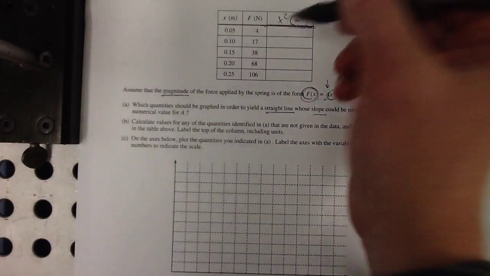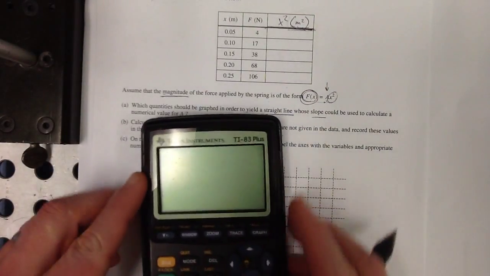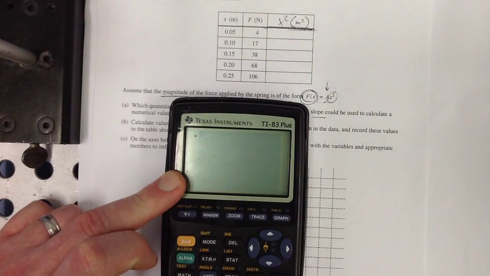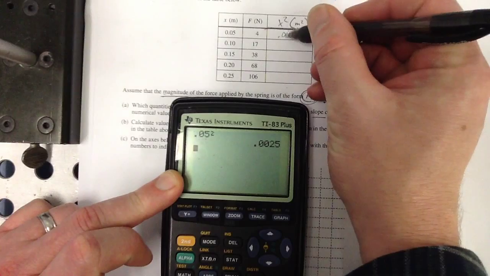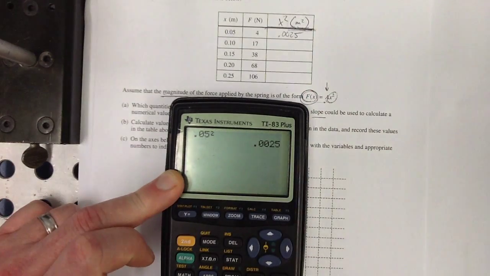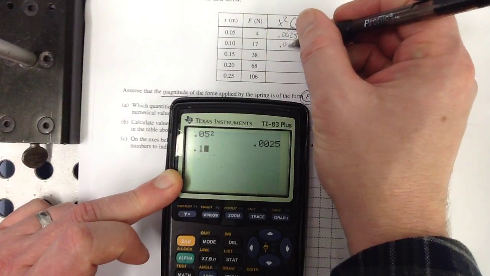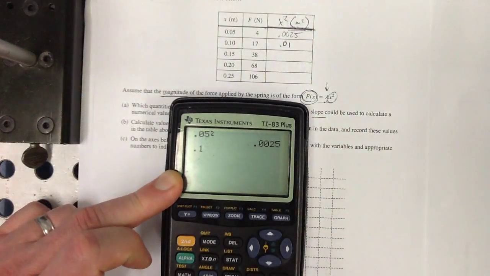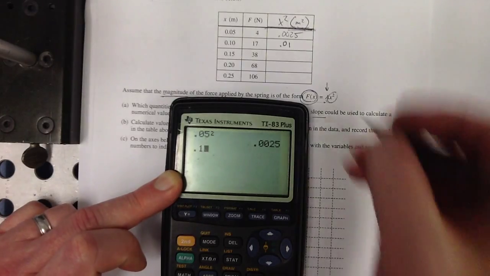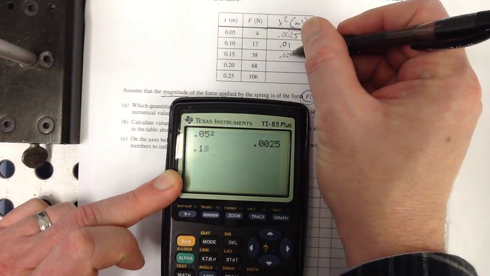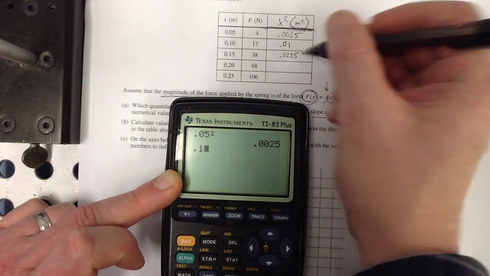And part B, they want us to fill in the table here for whatever we thought we should do. So let's go ahead and do that. 0.05 squared, 0.0025. 0.1 squared, I'm not even going to do that in the calculator. Sorry, that was embarrassing. That would be 0.01. 0.15 squared would be 0.0225.